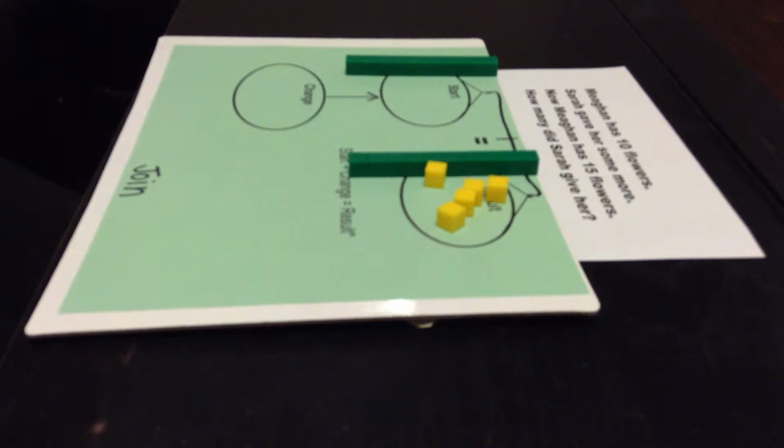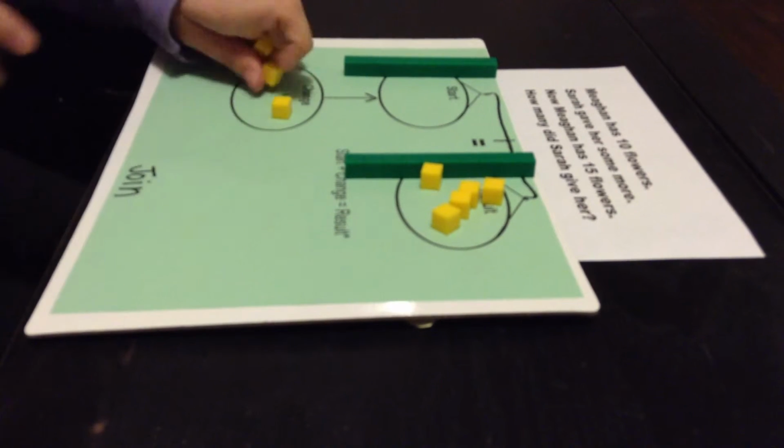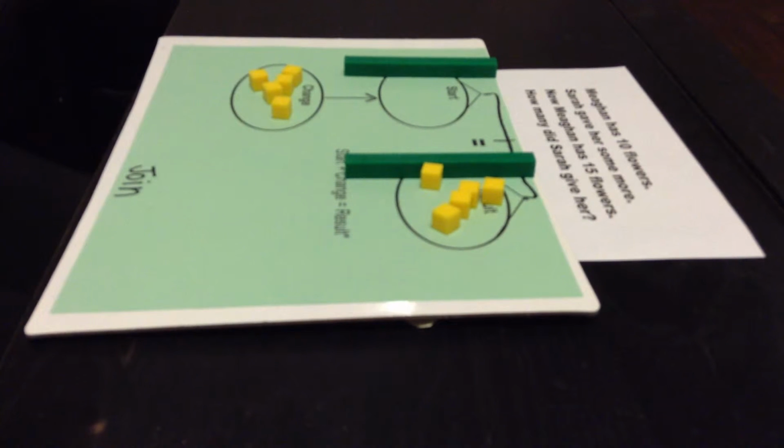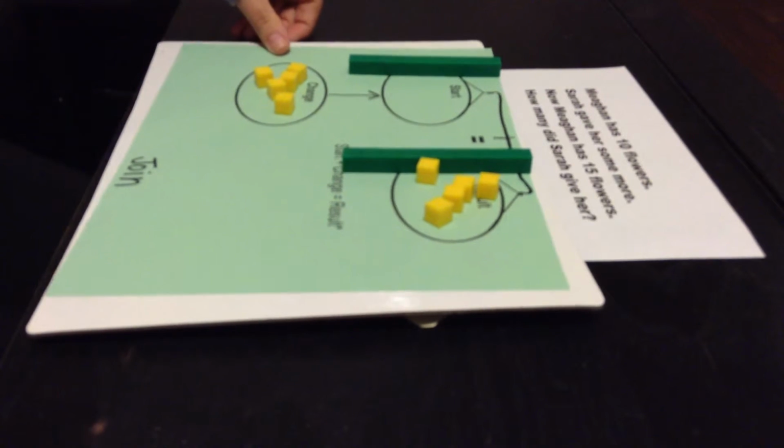So a misconception with this type of problem can be that an equal sign just means one side equals the other. And really an equal sign means that each side of the equation is balanced. So if we were to move 5 units from the result and put it into the change, 1, 2, 3, 4, 5, we would then be saying that we have 10 flowers plus 5 flowers Sarah gave her, giving us the total of 15 flowers.